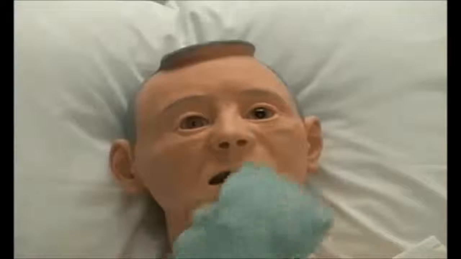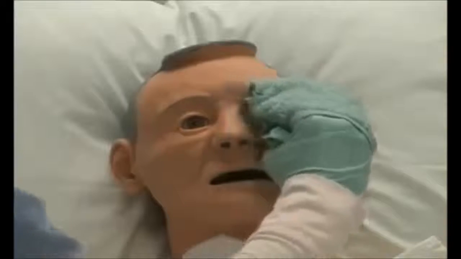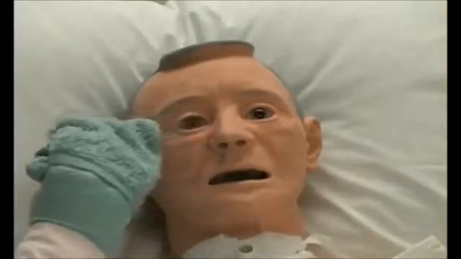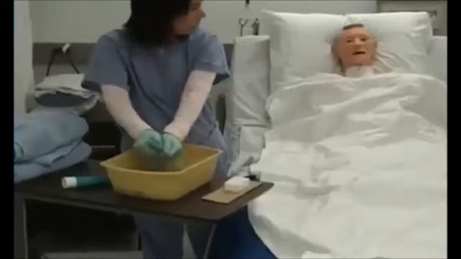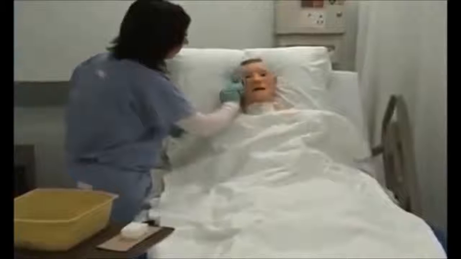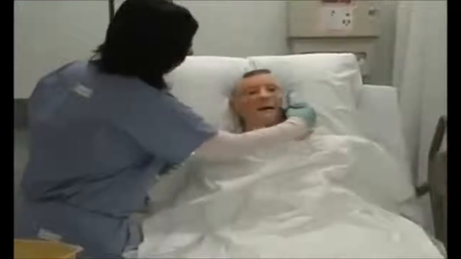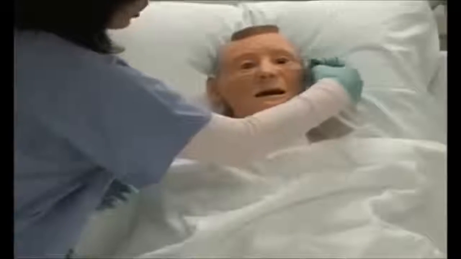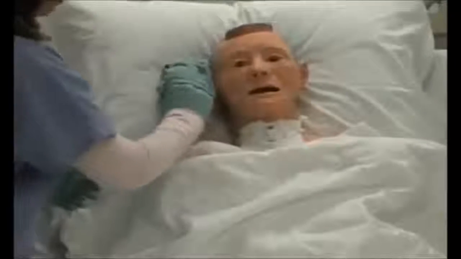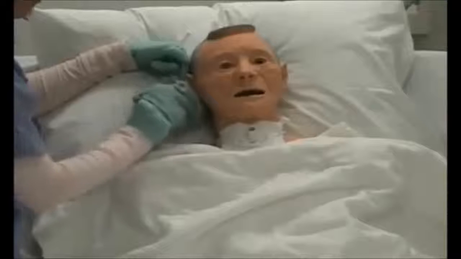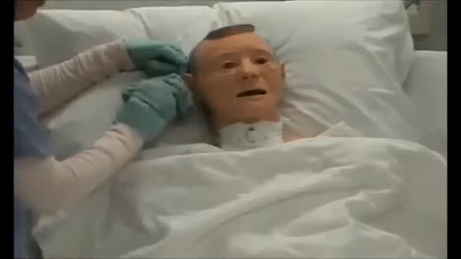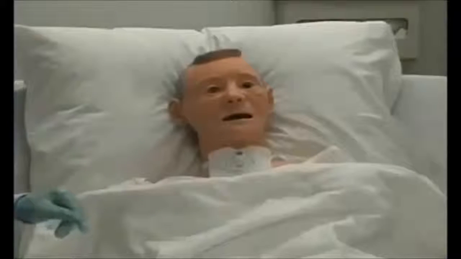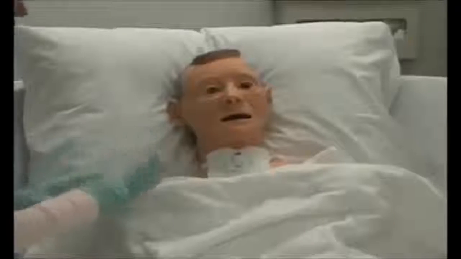I'll begin with his eyes, starting at the inner canthus and moving outward, using a different part of my washcloth for each stroke. I'm washing around the ears. Sometimes there is breakdown on the ears, so be very gentle in this area. I've rinsed my cloth. Now I'm going to move to the arms and chest.